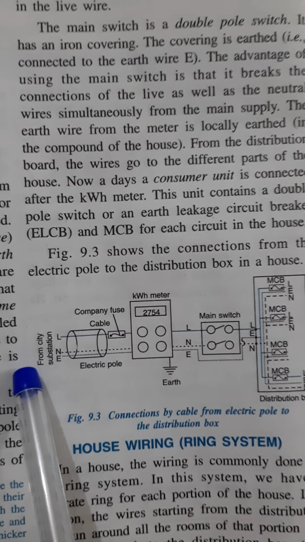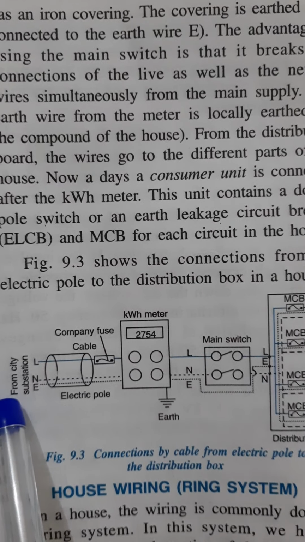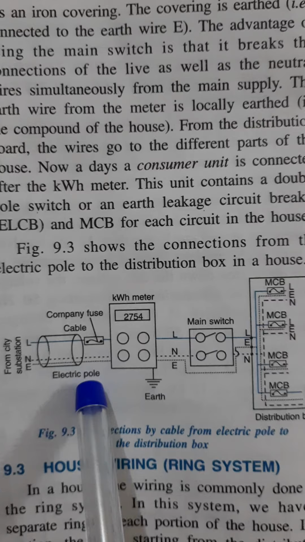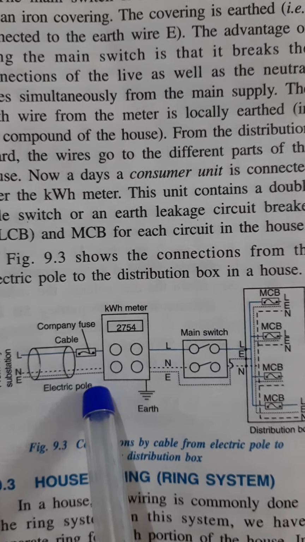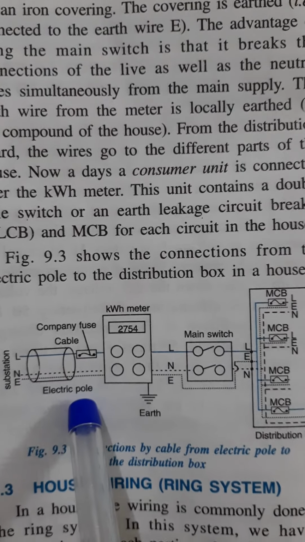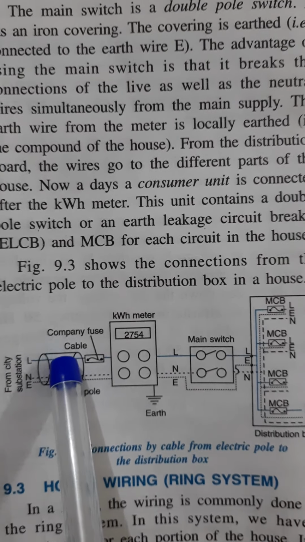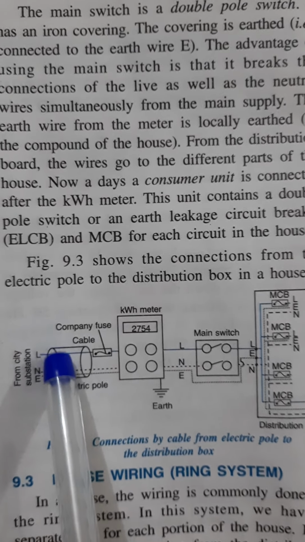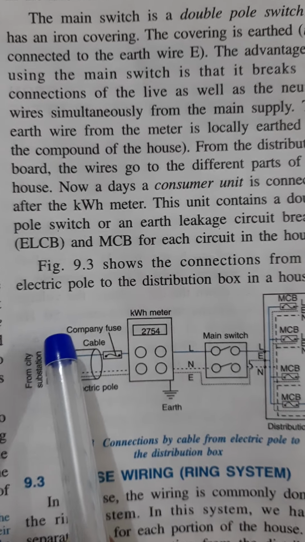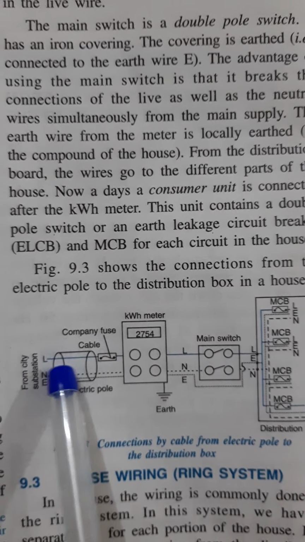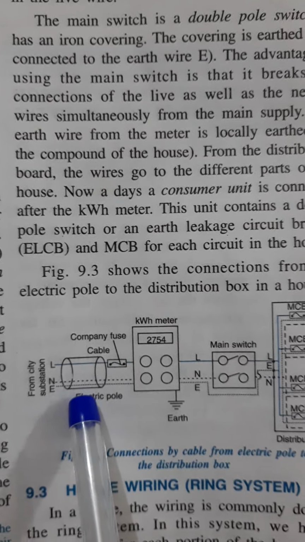So first is the electric pole. The electric pole that is situated in the street is called the street pole. First electricity comes from the street pole, and electricity comes through the three wires: live, neutral, earth. As I already told you, the live wire is blue, the neutral wire is yellow, and the earth wire is green.